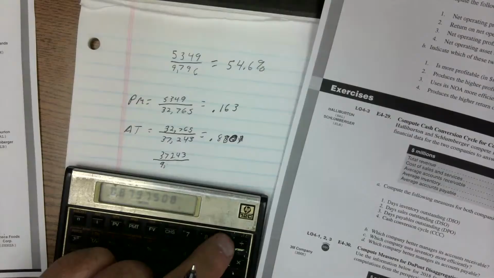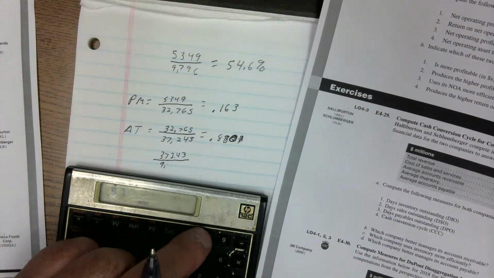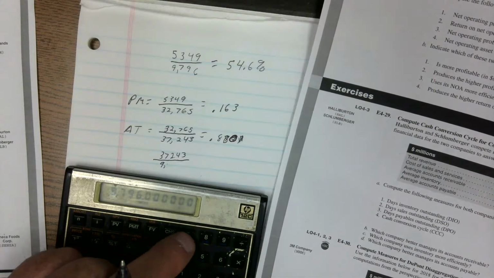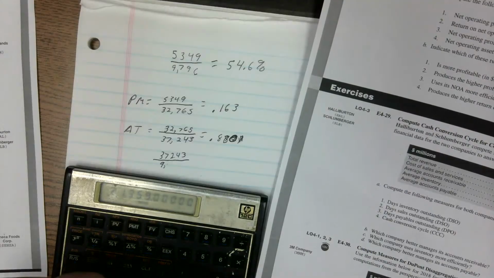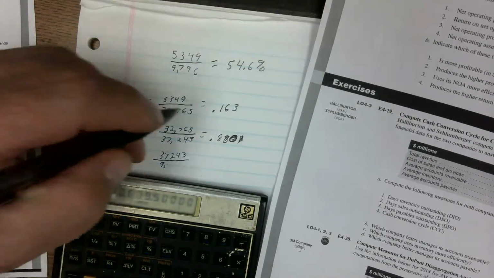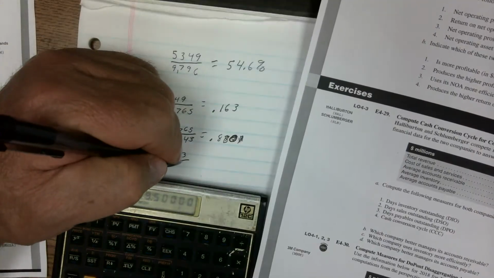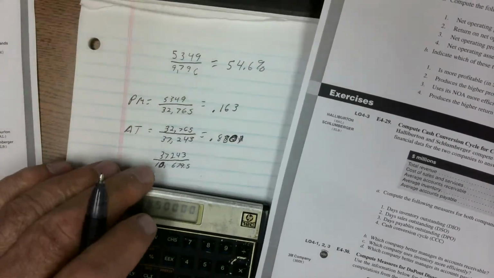So we've got 9,796, enter, 11,563 plus, divide by 2 will be 10,679.5.